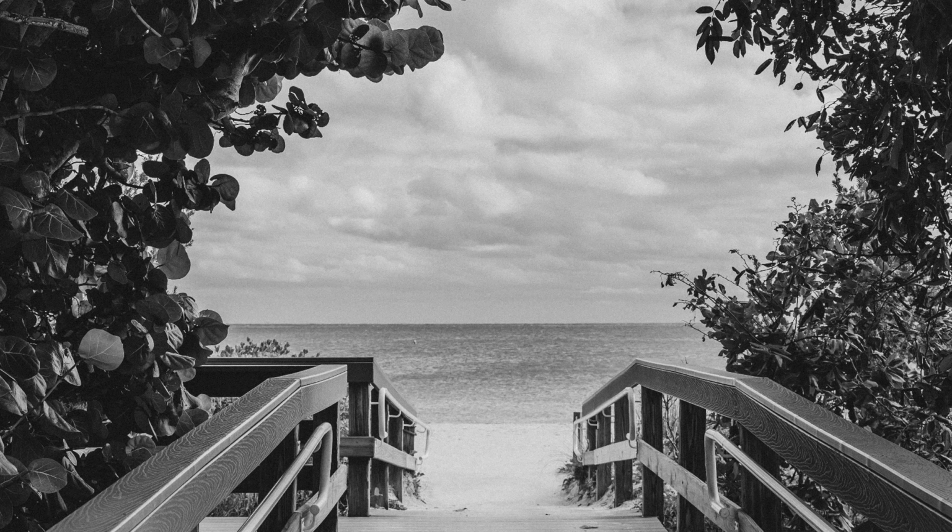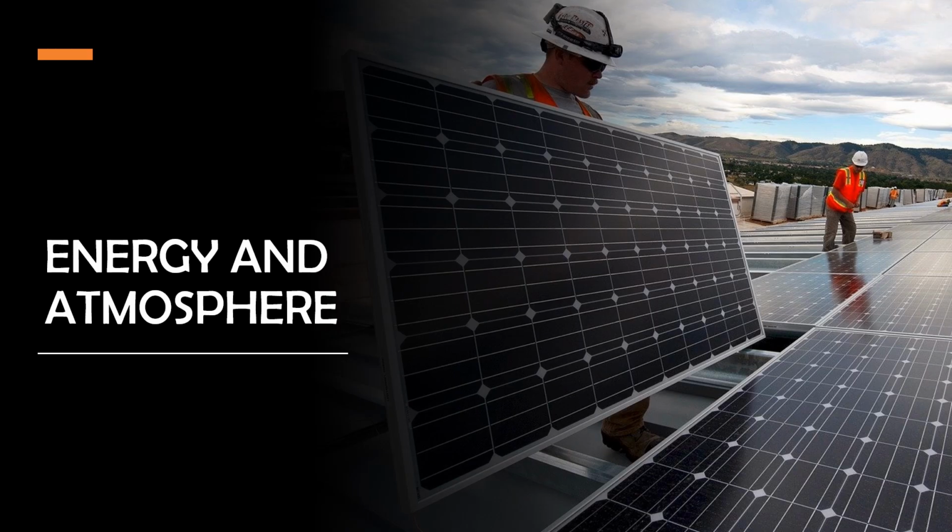In sum, site design can contribute significantly to the sustainability of your project. In this section of the video, we've looked at construction activity, open space, water quality and quantity, heat island effect, and light pollution. Now let's move on to the very important category of energy and atmosphere.